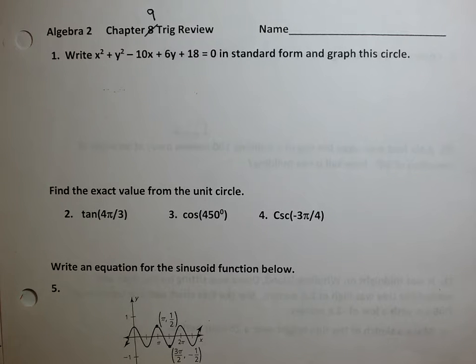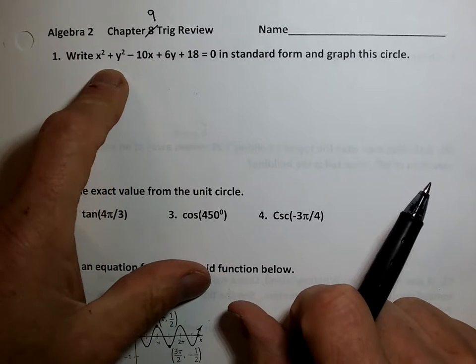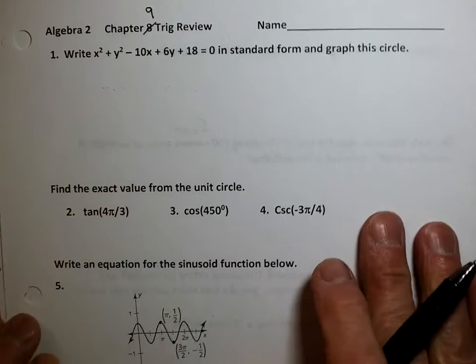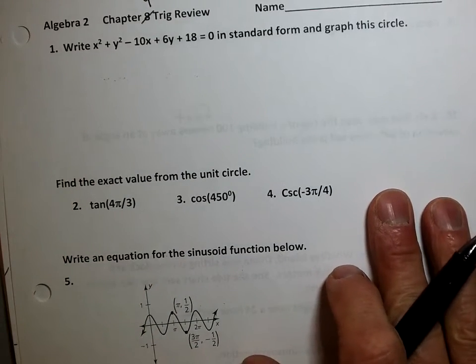Long time ago, last year, we actually did circles. So we graphed circles before we worked on the unit circle. This is an equation of a circle, but the problem is it's in the wrong form. So we need to get it in the correct form.